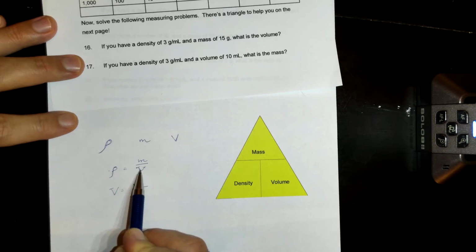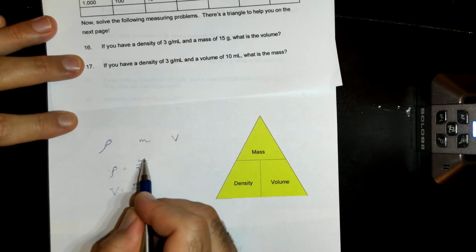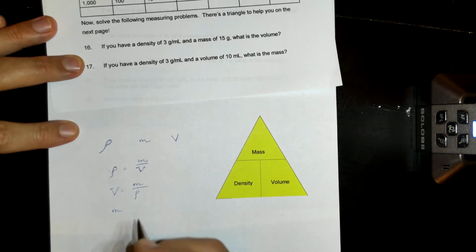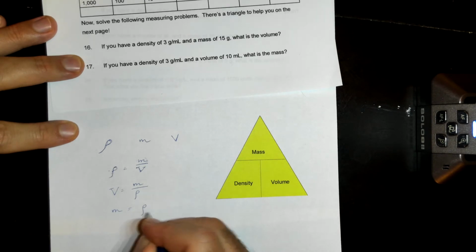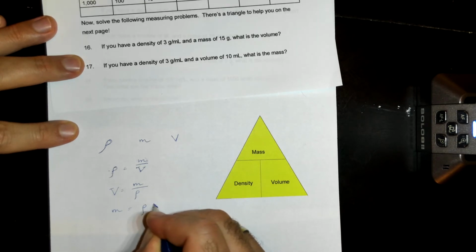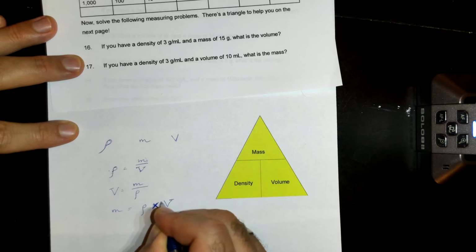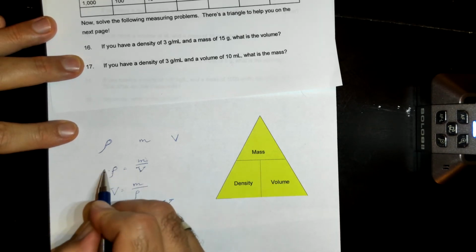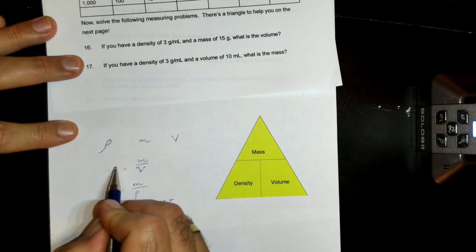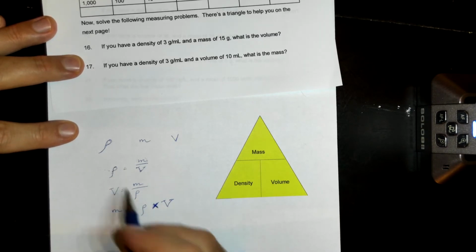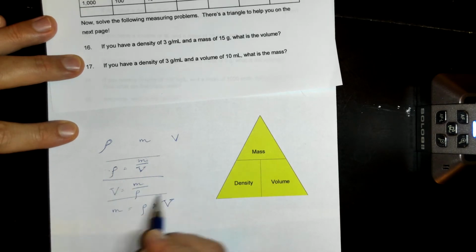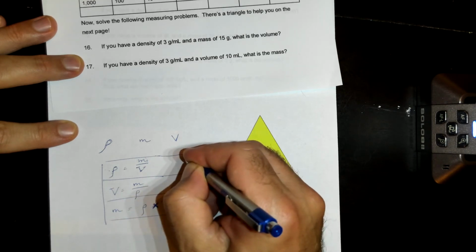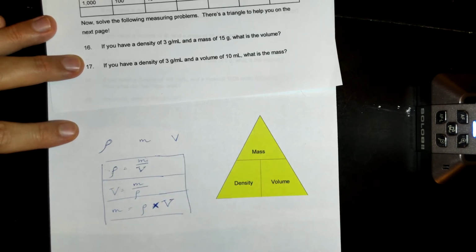Furthermore, a third equation I can derive, starting with this one again, is that mass is going to be equal to rho times volume, right? Because I can take this V and bring it to the other side, but if I do, I need to multiply it by the rho. And so these are the three equations that we're going to use for the following word problems. And once you know these, it's pretty easy.